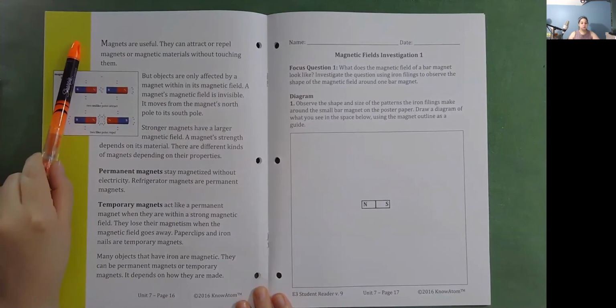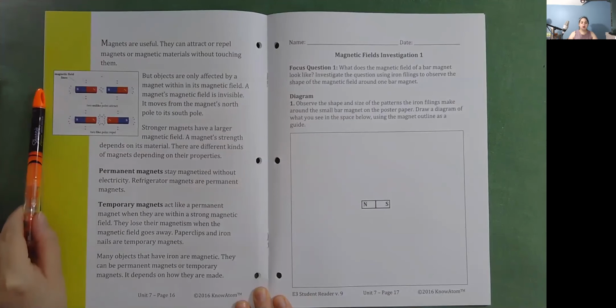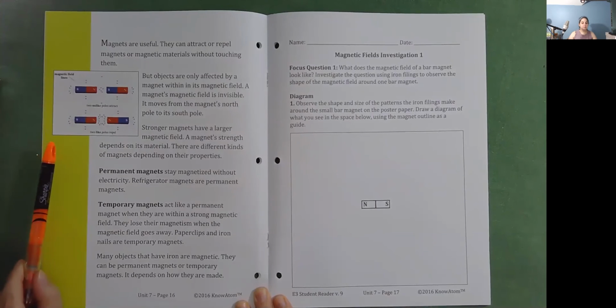Magnets are useful. They can attract or repel magnets or magnetic materials without touching them. But objects are only affected by a magnet within its magnetic field. A magnet's magnetic field is invisible. It moves from the magnet's north pole to its south pole. Stronger magnets have a larger magnetic field.